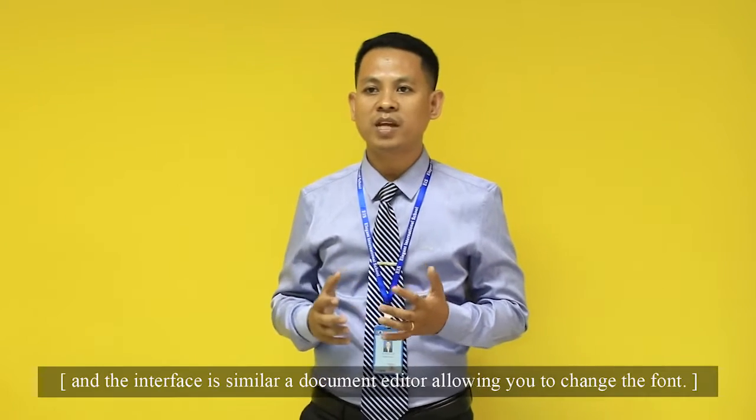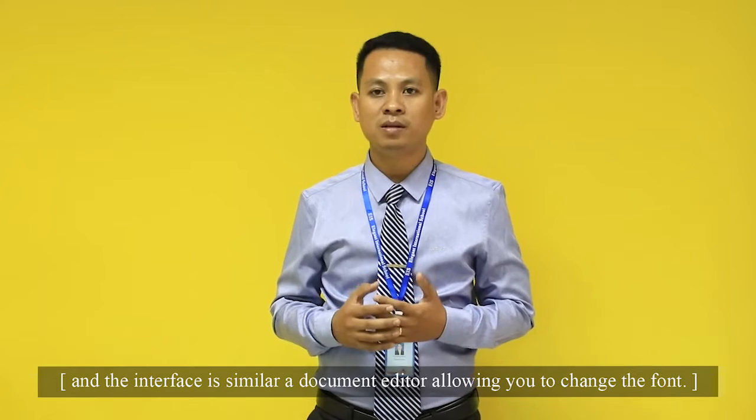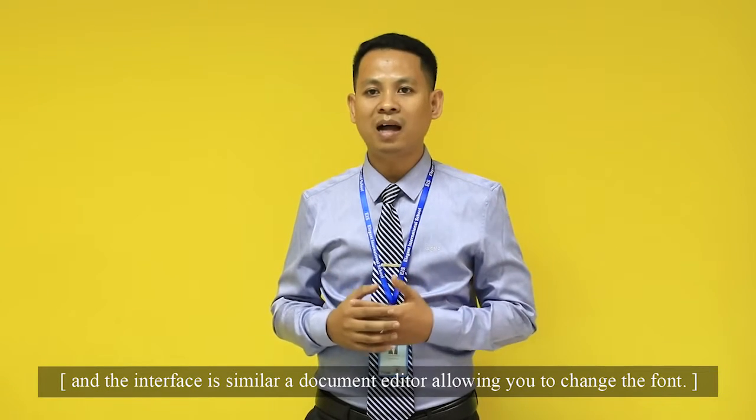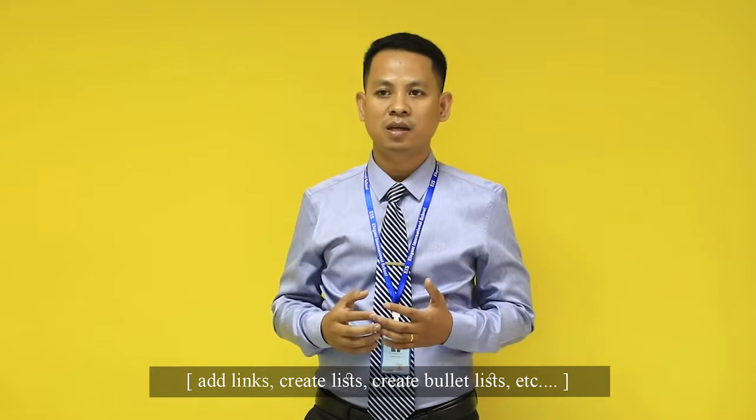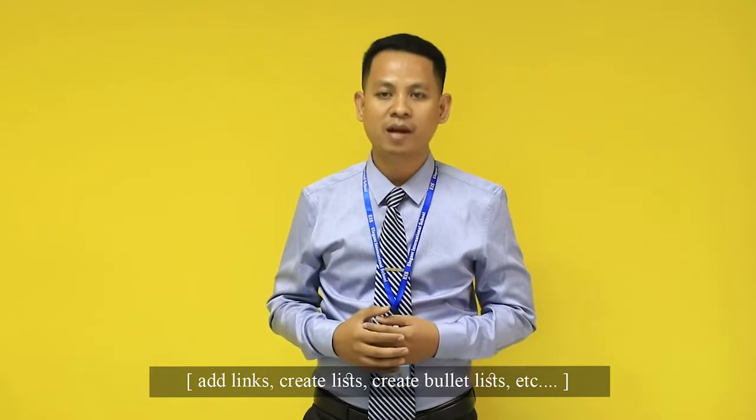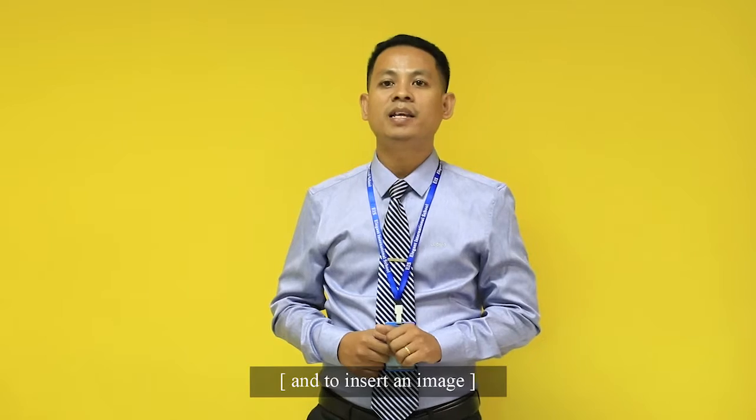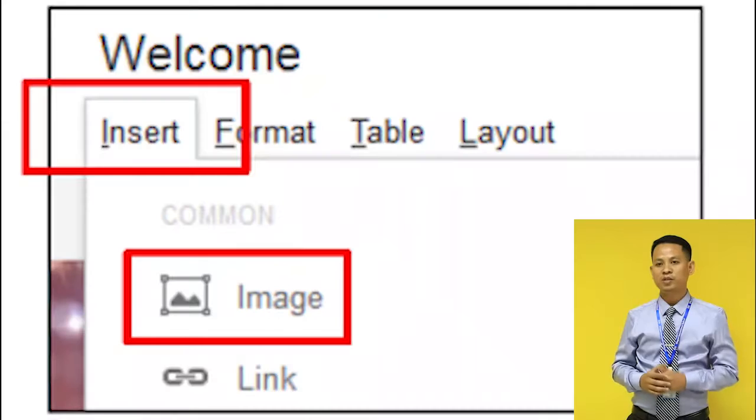The interface is similar to a document editor, allowing you to change the font, add links, create lists, bulleted lists, etc. And to insert an image, the step is that you have to click on insert. You see on the icons exactly, and select image. You see the word welcome, and then insert and format, tables and layout, and then you click on image.